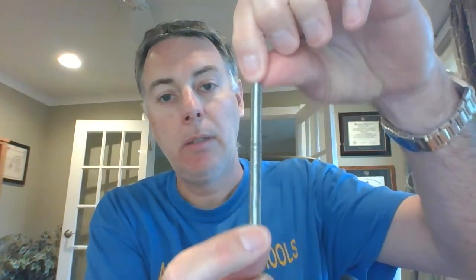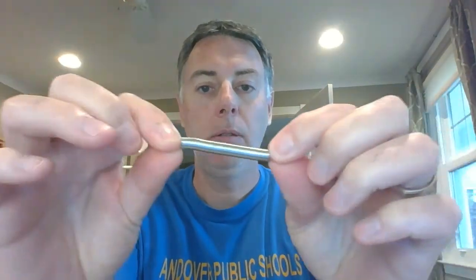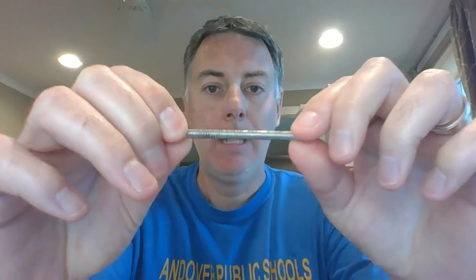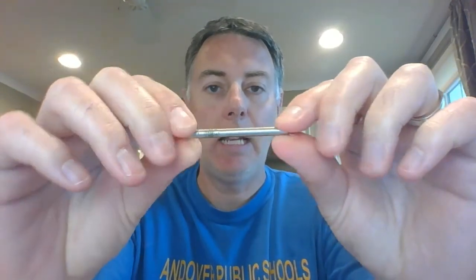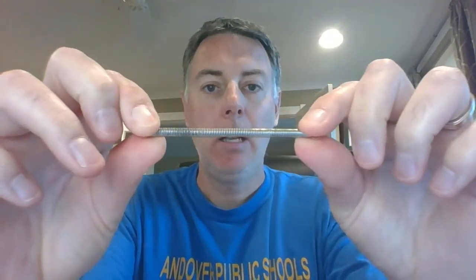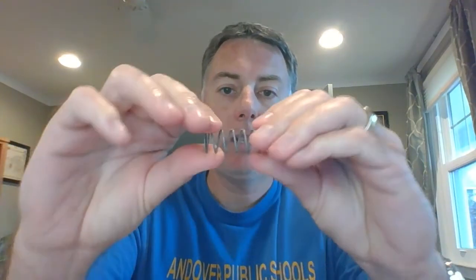So I have another little one here. And this one, it's pretty easy to stretch out. And this one here, even though it's smaller diameter, it's actually a little bit stiffer, right? It has a higher spring constant and it requires a bigger force to stretch out that spring, right? This one can compress and it can stretch a little bit, but the relationship is found by Hooke's law.